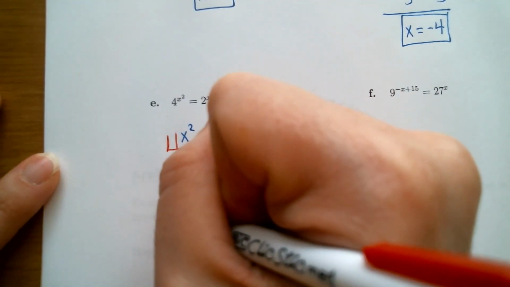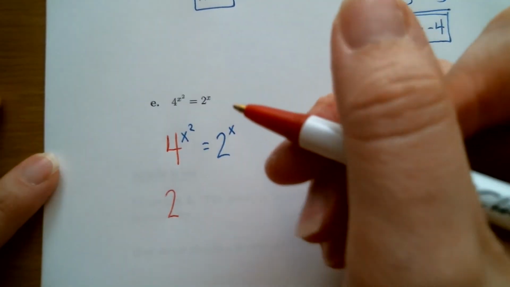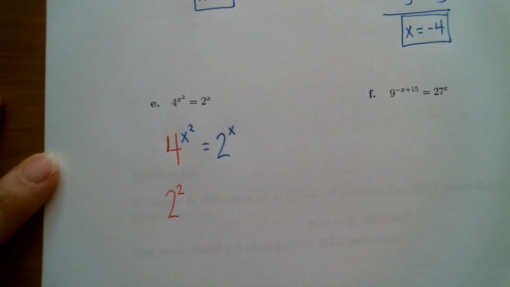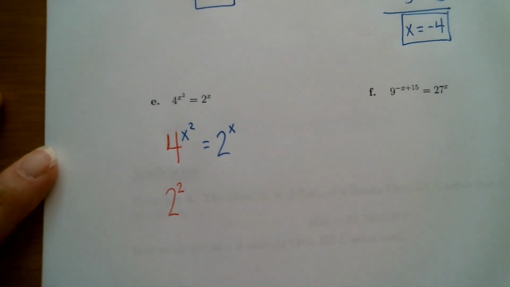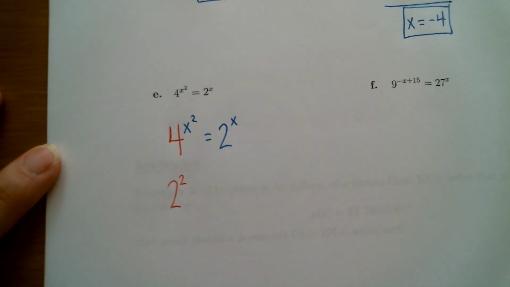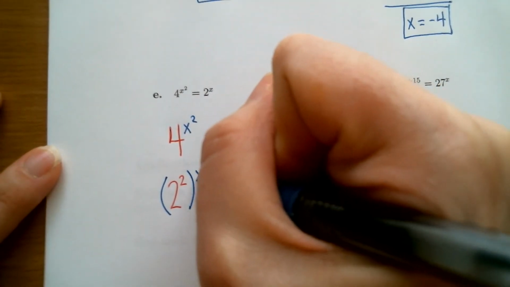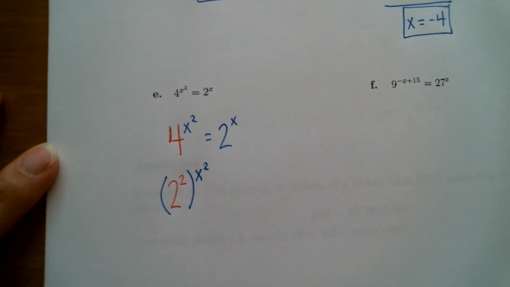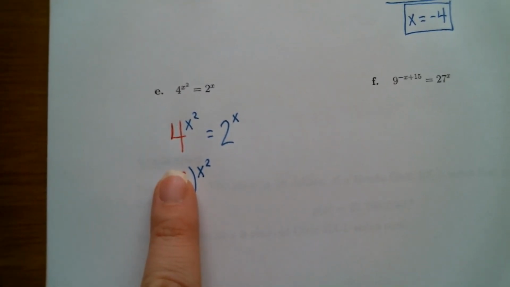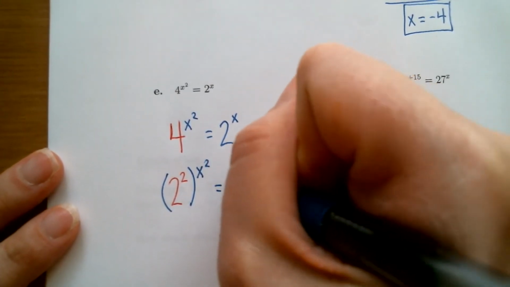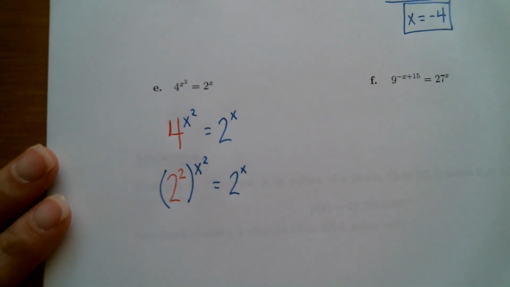So 2 to what power gives me 4? Well, it's going to be 2 squared. 2 times 2 is 4. So whatever is in red is the same thing. 4 and 2 squared are the same thing. 4 is raised to the x squared power, so this is the same thing as having 2 squared raised to the x squared power. That's equal to this right side.